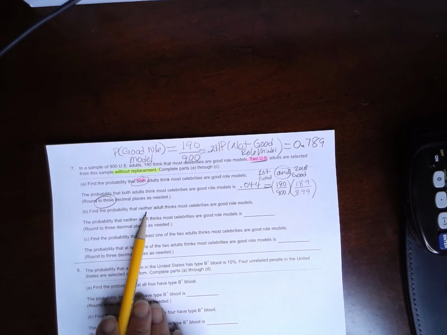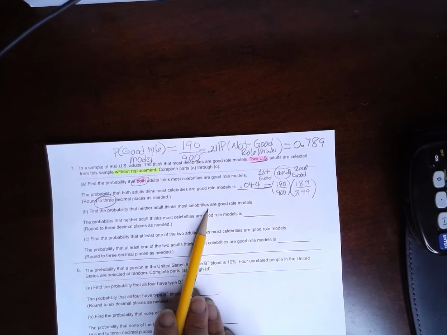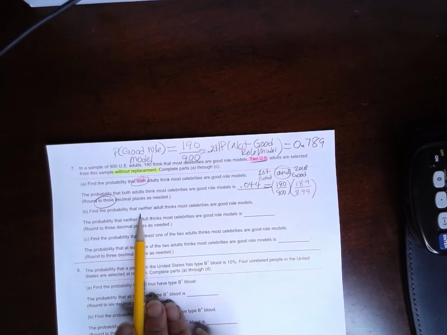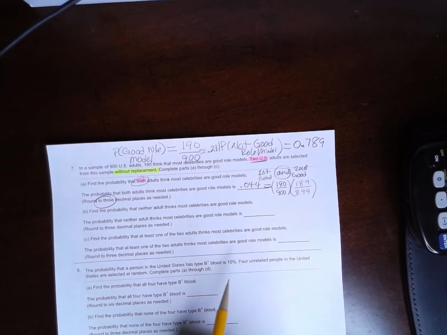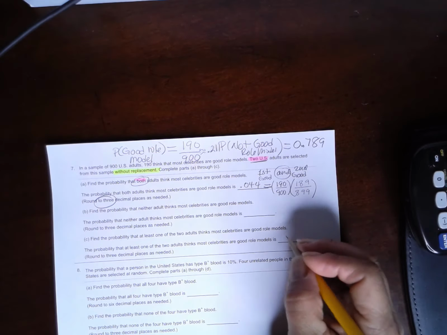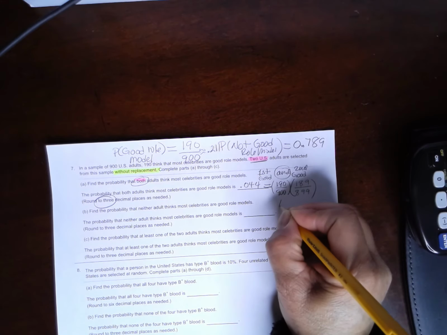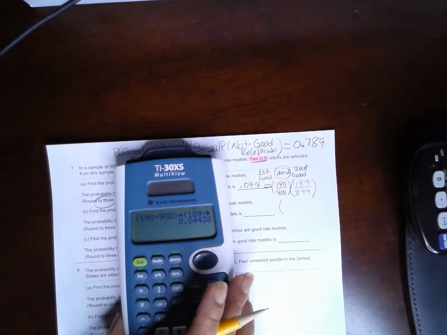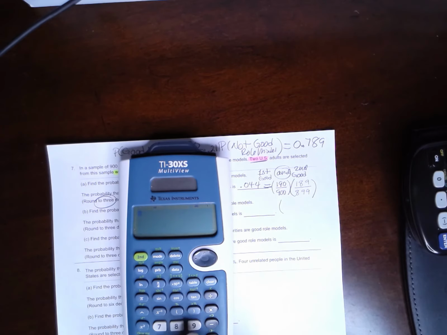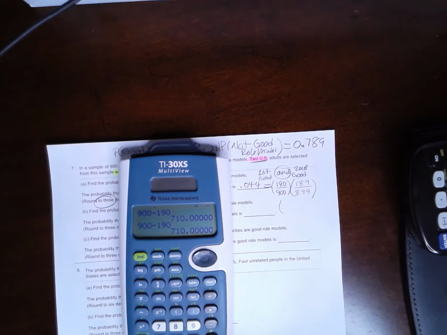Find the probability that neither adult thinks most celebrities are good role models. The first one doesn't think it's a good role model, and nor does the second one. So both of them say that they're not good role models. So what that means is 900 minus 190 is the amount, in terms of a fraction.